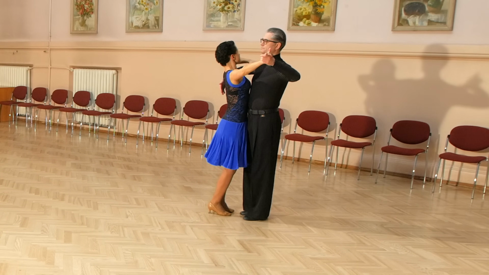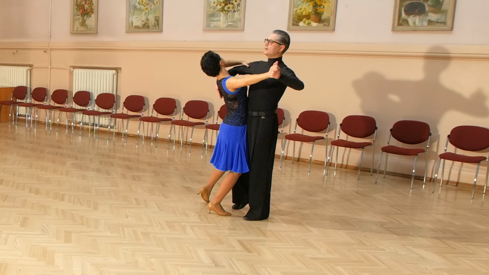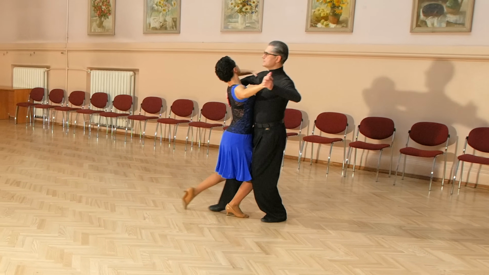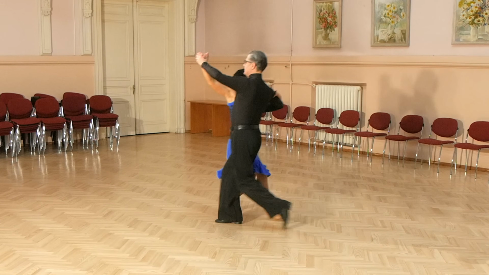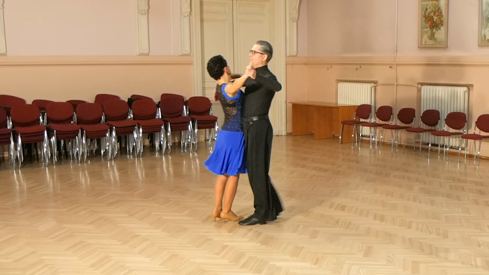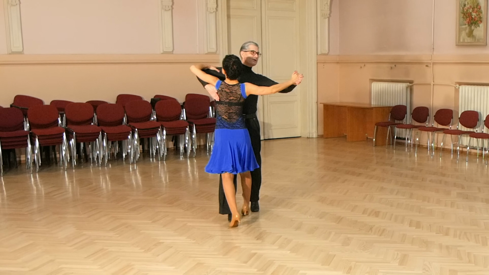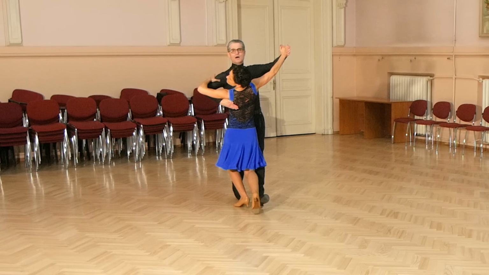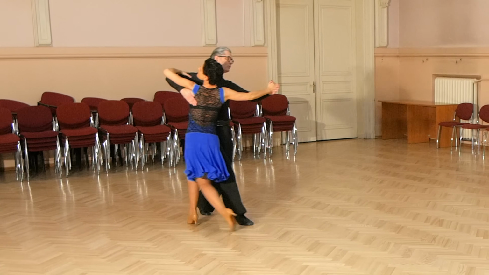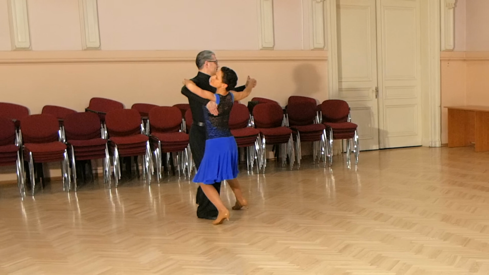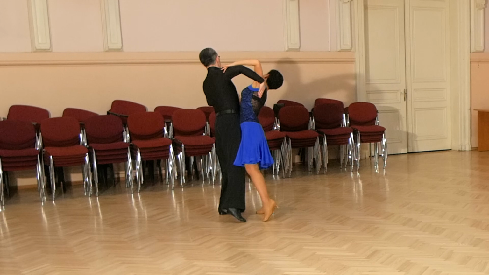Let's look again at man's steps. Man starts with right foot, forward, forward, forward outside partner, forward, to side, back, back, forward, to side, back in CBMP, back, to side, and sway to left.